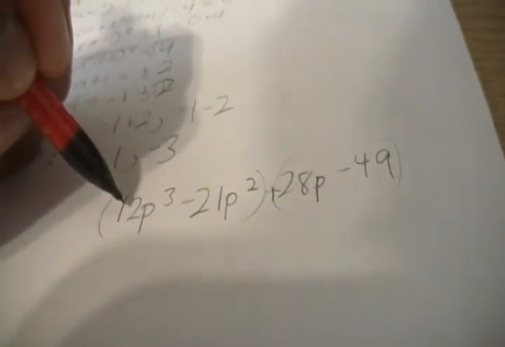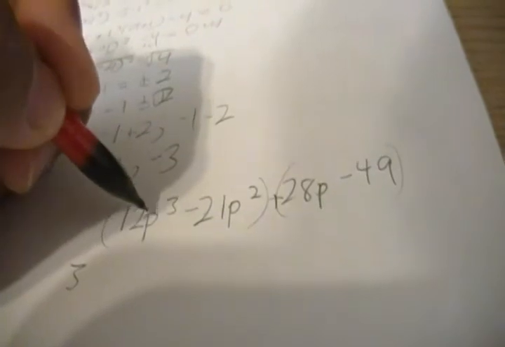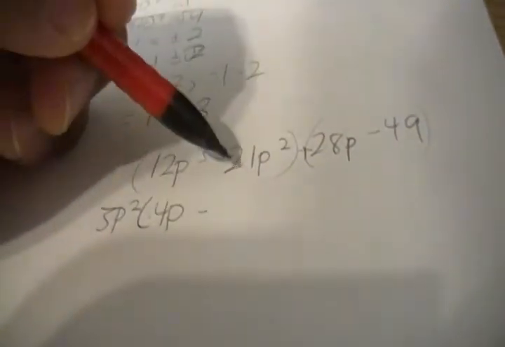How about 12? No, it doesn't go into 21. How about 3? Well, 21 also goes into 3. Is there another one maybe? Not really. So we can factor out a 3 here, and then we can also factor out a p squared. If you factor out a 3, 12 becomes 4, because 3 times 4 is 12. So we get 4p, minus 7, because 21 divided by 3 is 7, and then p squared is already factored out.